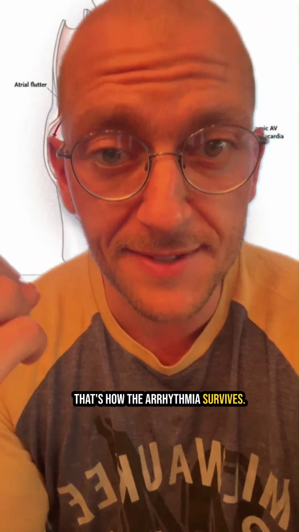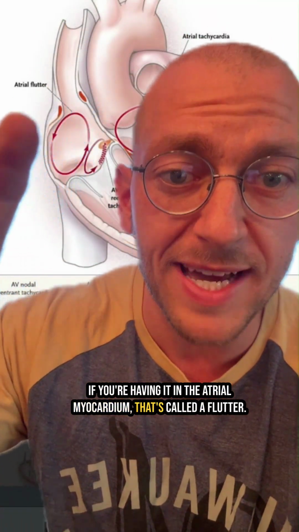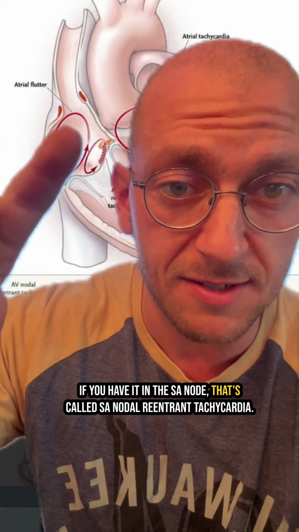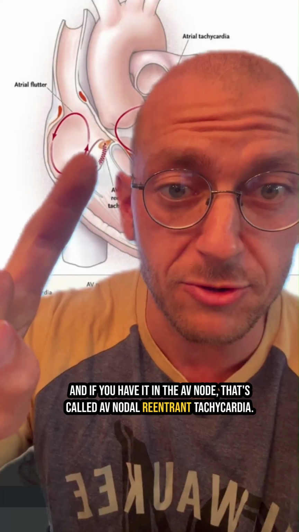That's how the arrhythmia survives. You can actually have reentrant rhythms in multiple parts of the heart. If you're having it in the atrial myocardium, that's called a flutter. If you have it in the SA node, that's called SA nodal reentrant tachycardia. And if you have it in the AV node, that's called AV nodal reentrant tachycardia.